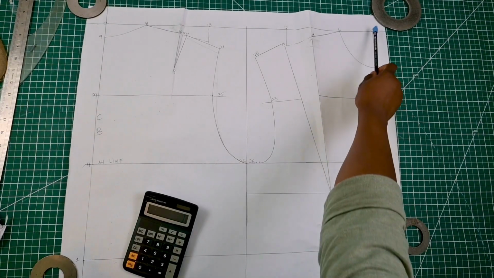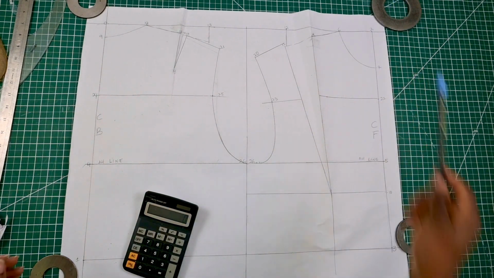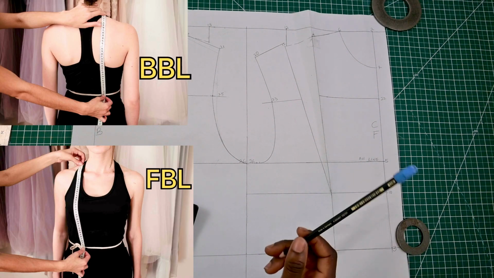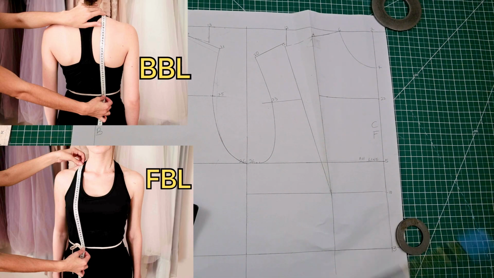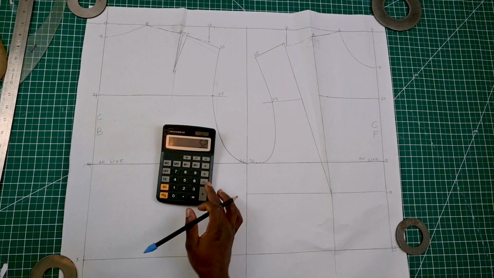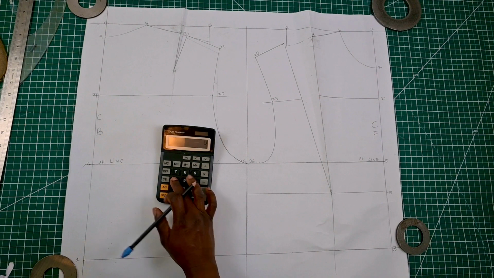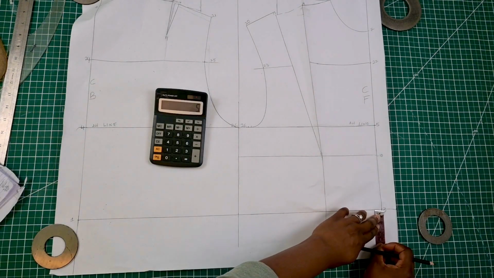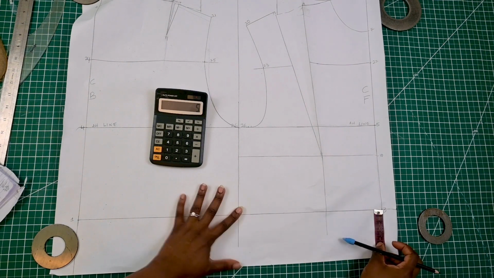To get point 2 to point 27, we have to subtract our back body length from our front body length. The back body length I have here is 47, and the front body length I have here is 52. Now I'm going to say 52 minus 47, that's 5 cm. So I'm going to mark 5 cm here.